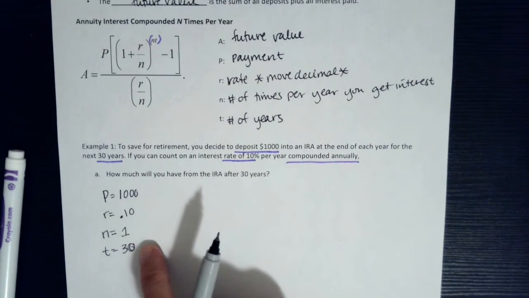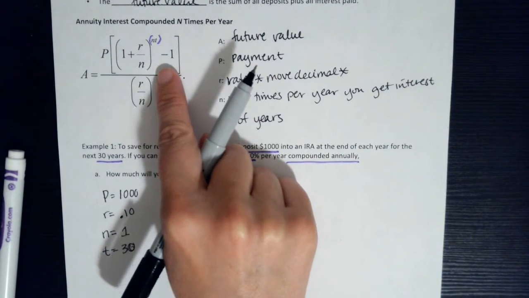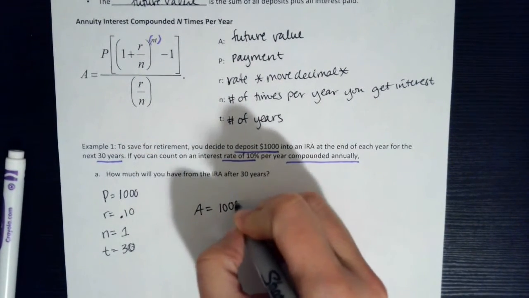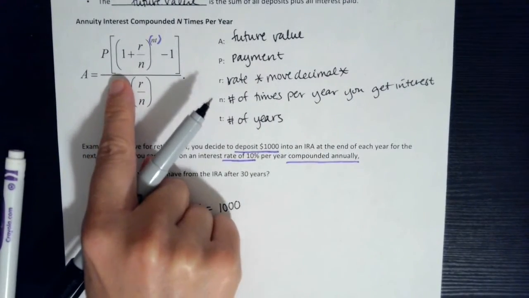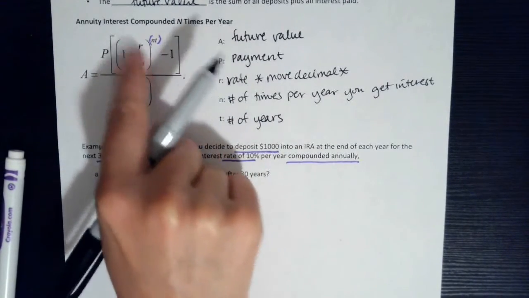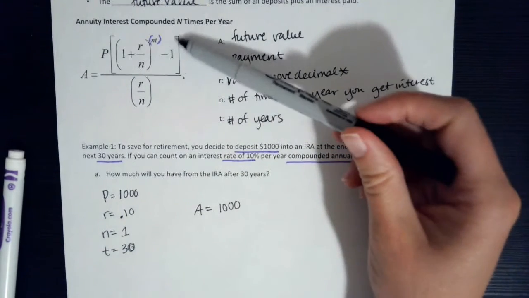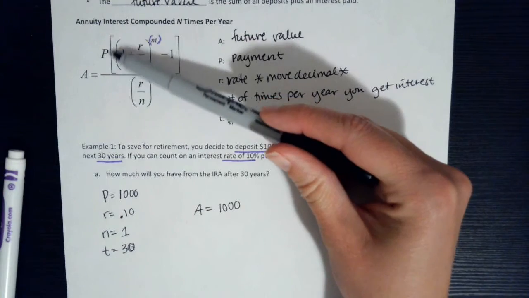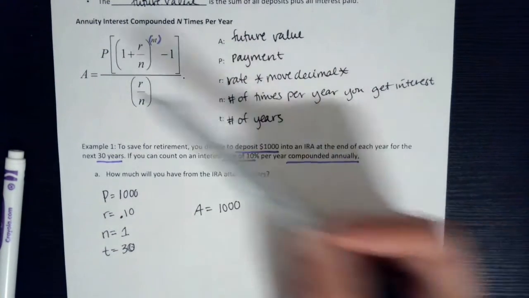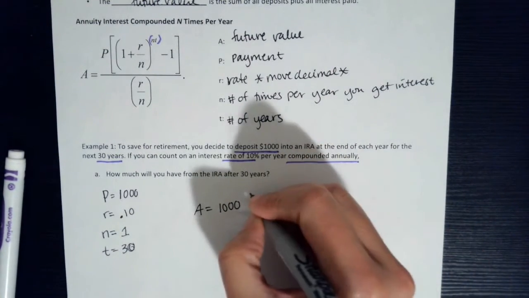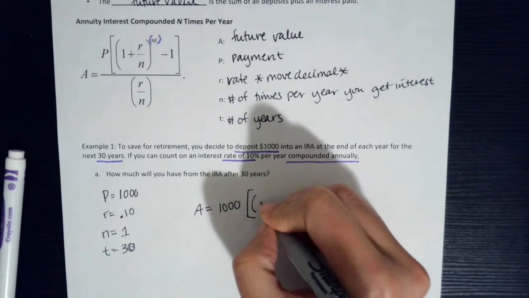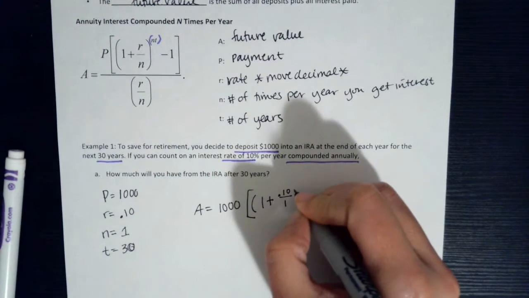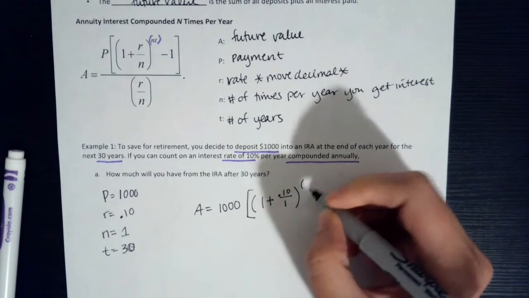So after we write these out, let's put all these numbers in this formula before we do anything with our calculator. So A equals 1,000. If you look up here in this formula, it has a bracket, and then it also has these parentheses in here just to help you keep things straight and make sure you get all your containers. In the calculator, you'll actually do 2 parentheses right here, but let's keep it a bracket when we're writing on paper. So bracket, parentheses, 1 plus R over N, so 0.10 over 1, to the NT.